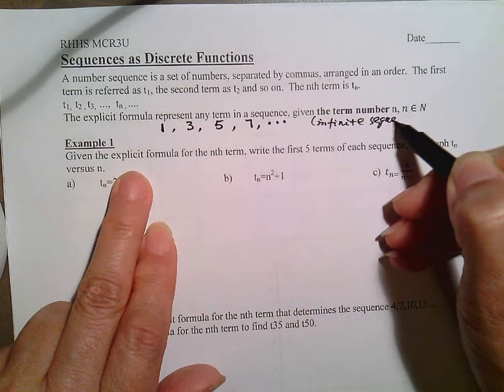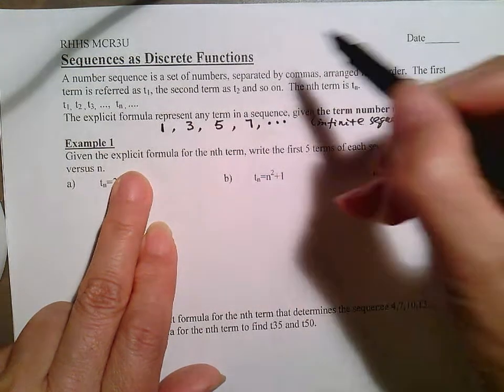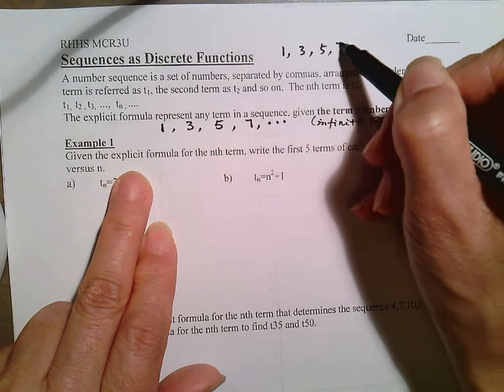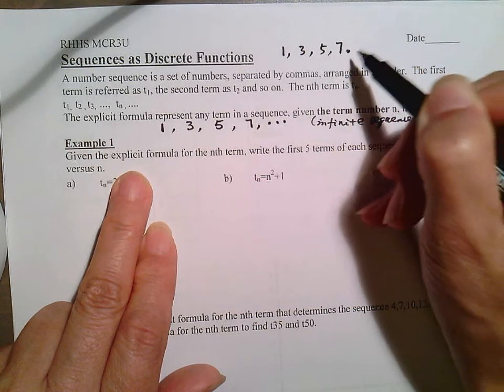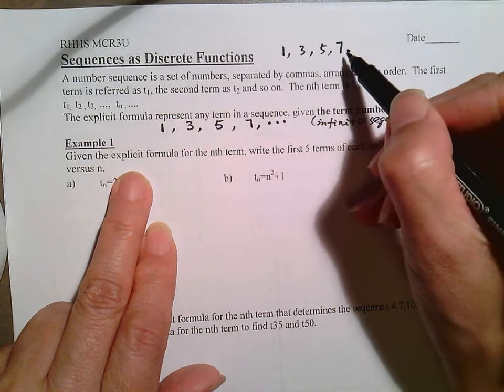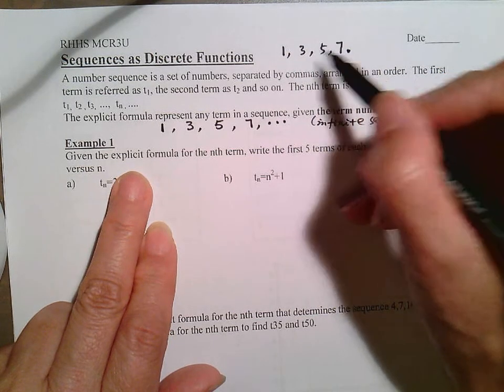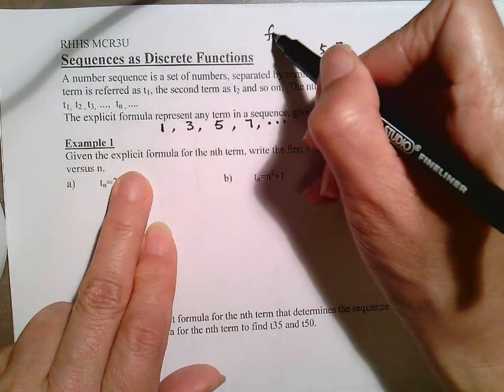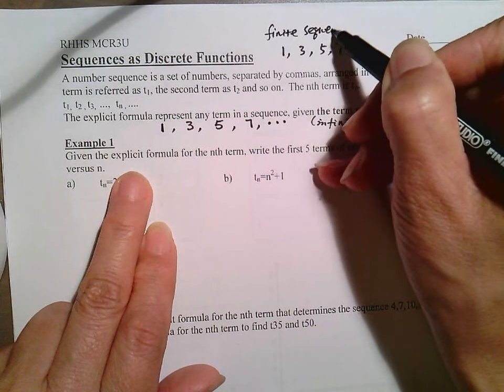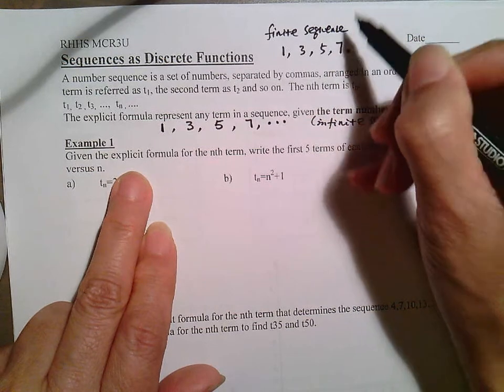And sometimes you will see sequences like this: 1, 3, 5, 7, and a period. It means that this sequence has only 4 terms in it, so it's called a finite sequence. It's ending. There is a period at the end.